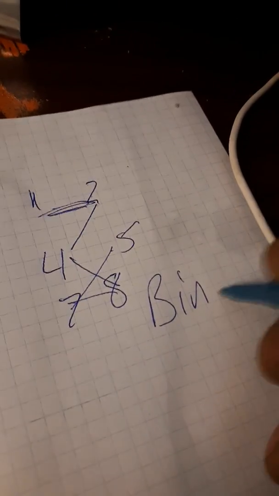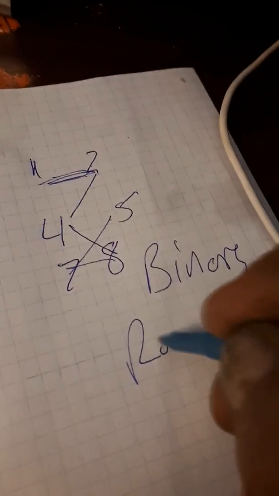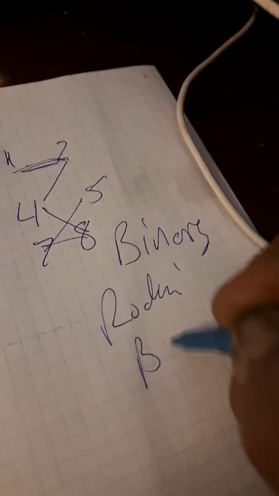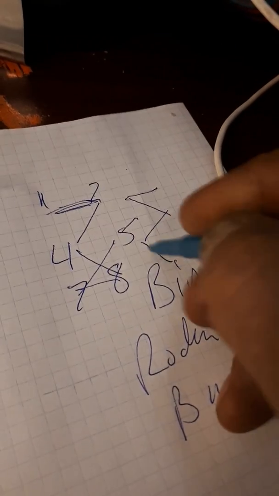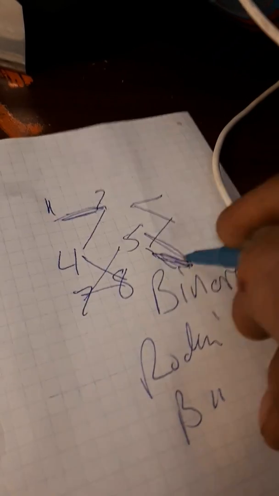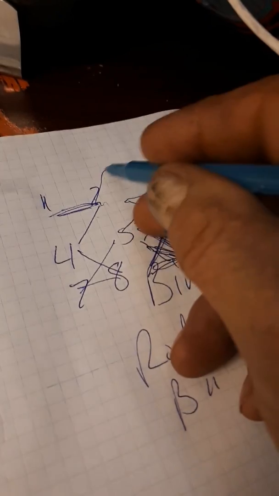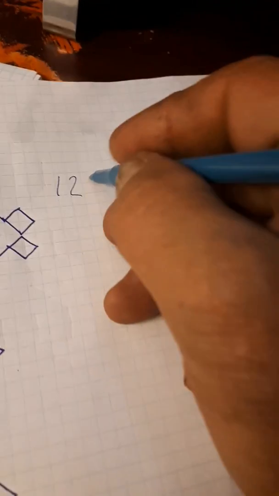Usually I go from 1 to 2 to 4 to 8 to 7 to 5, and that is binary. Rodin's coil is binary, right? When you create the other side, this is your Star of David, except on this side it's 1, 2, 4.